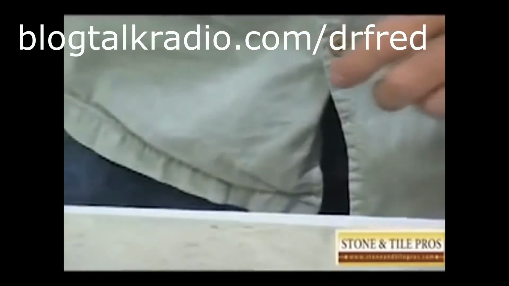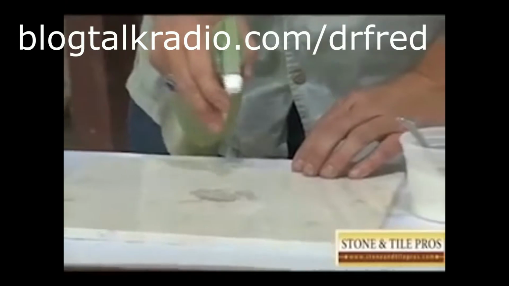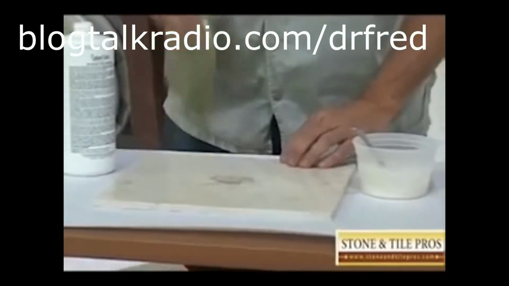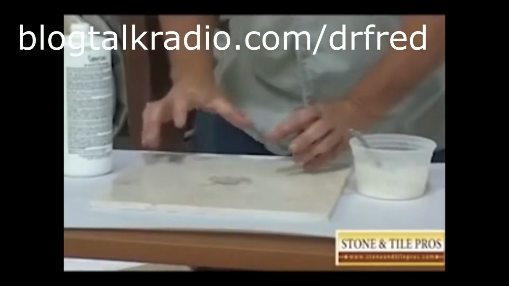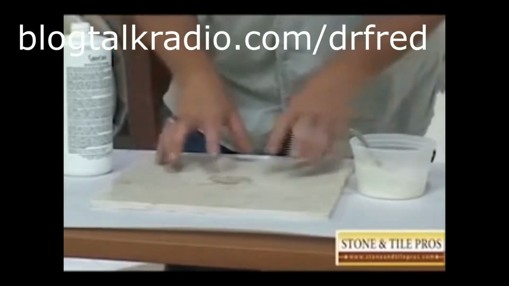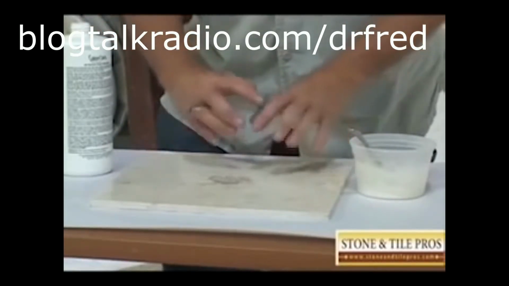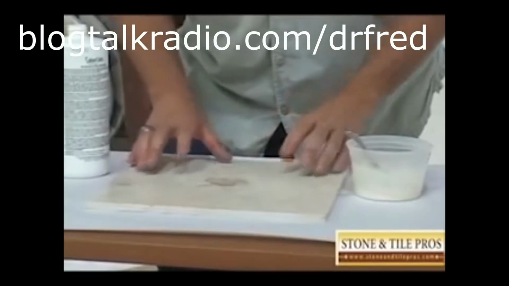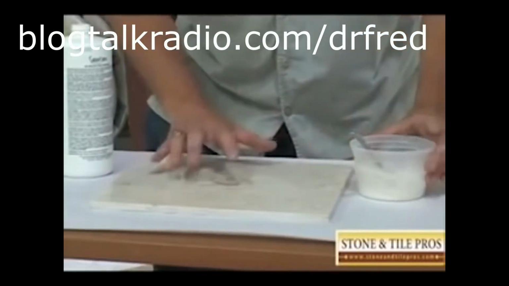And the next thing we're going to do is take the stain area and first wet it. And this is very important. As I had mentioned, this stone is like a sponge. And if we applied this particular poultice on here without it being wet, it's going to want to wick into all of the stone. So what we're doing is wetting, which isolates the stain.